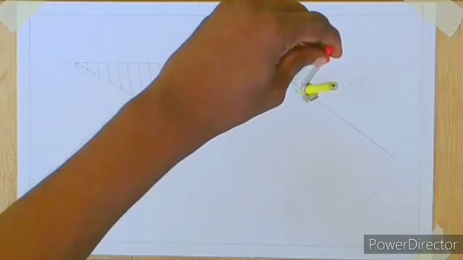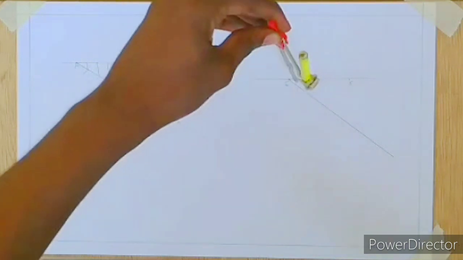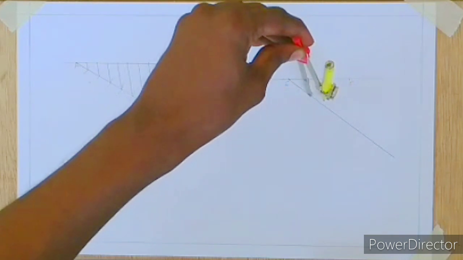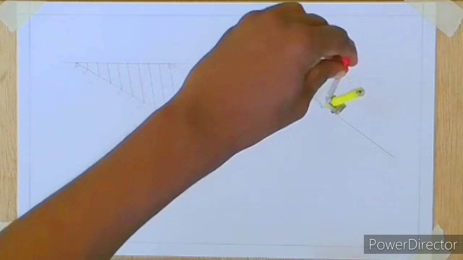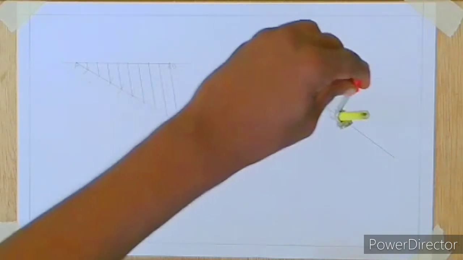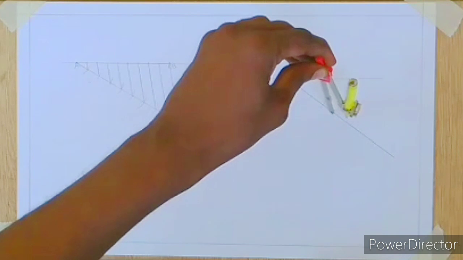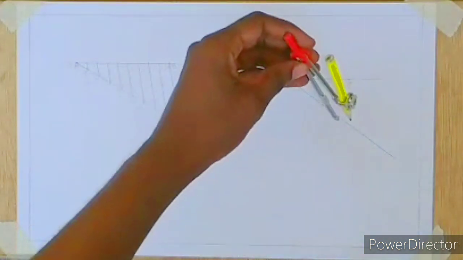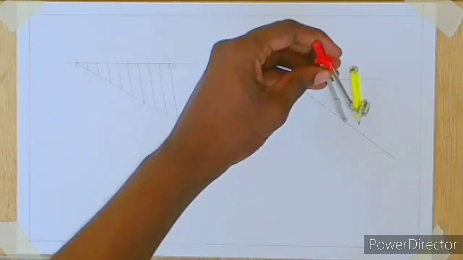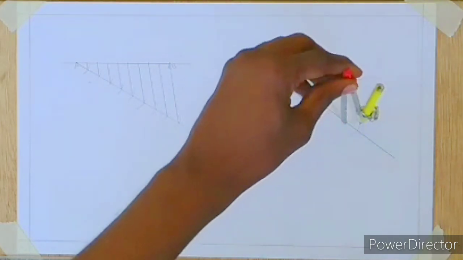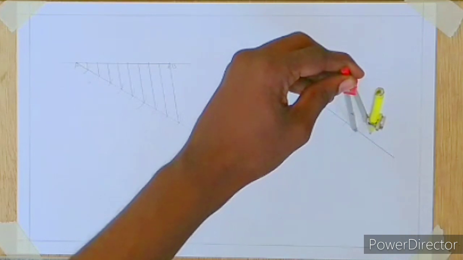So first one, second, third, fourth, fifth, go to the 6th, then you go to the 7th.